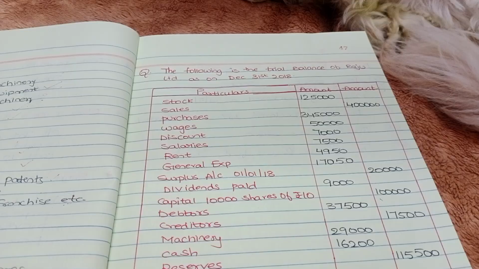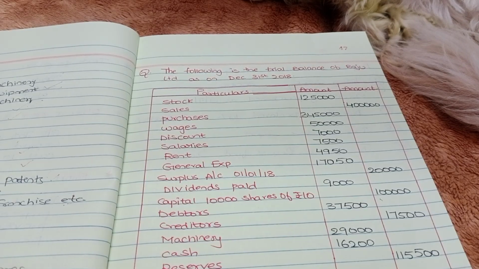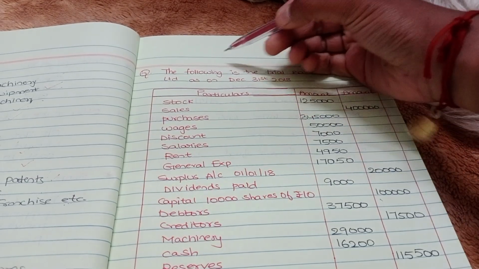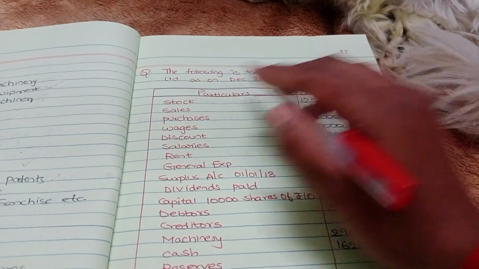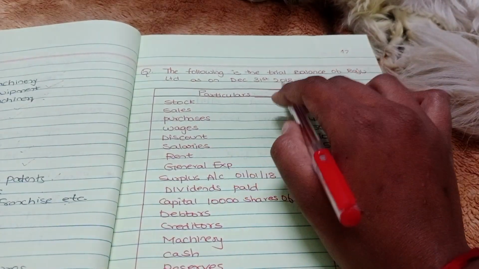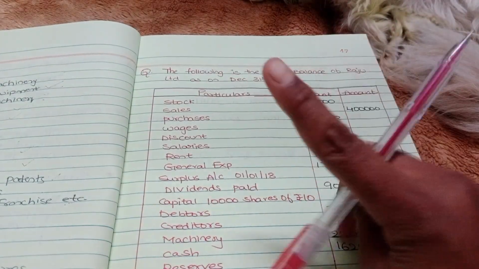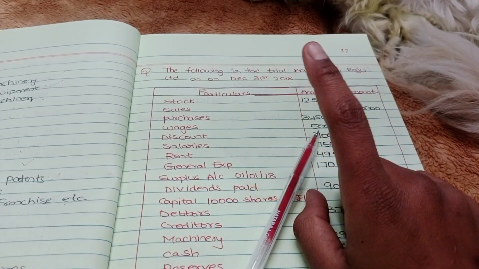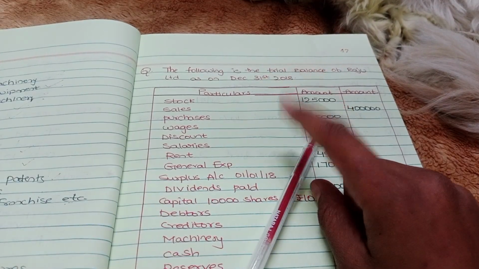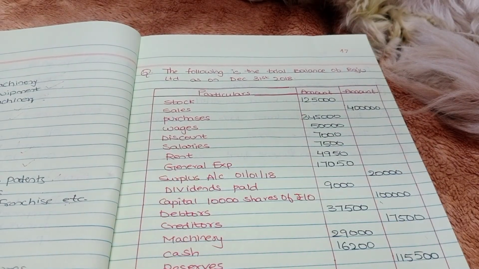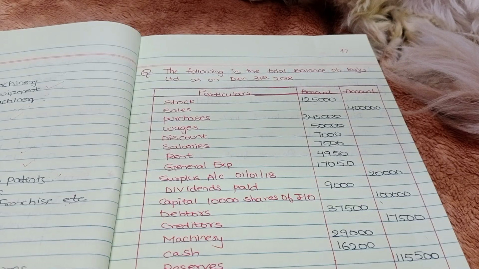Okay, so students, now we will discuss this question where you will easily understand, and it is a repeated question which they asked in a previous year. Here what they have given: the following is the trial balance of Raju Limited as on 31st December 2018. Whatever the values are in the table, we should enter in one account only, either profit and loss account or balance sheet. This is the thing you need to remember. Out of these two accounts you need to enter in any one account. That is called double entry system. Only an adjustment you need to enter twice.